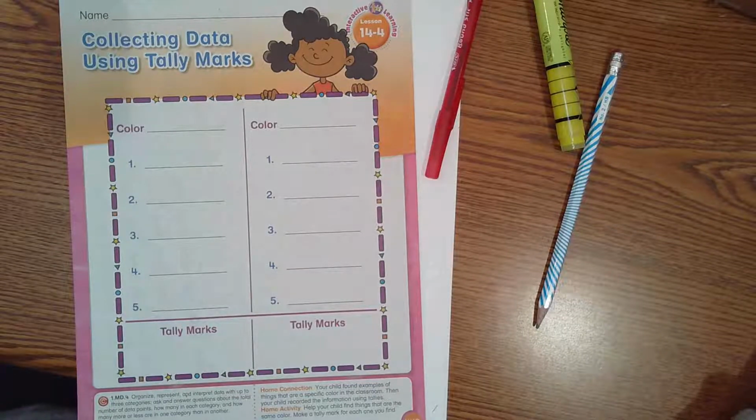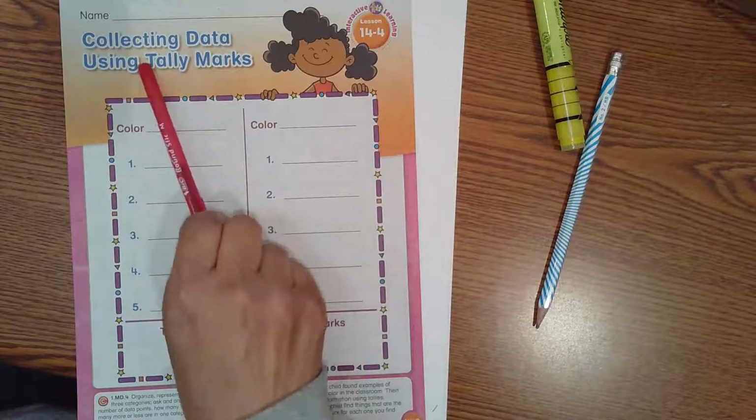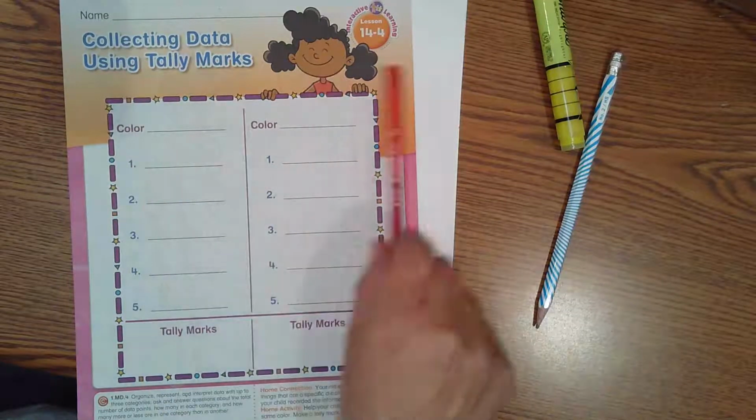Hello first graders, welcome to a new math lesson. We are in topic 14, lesson 4. So we are learning about collecting data using tally marks.